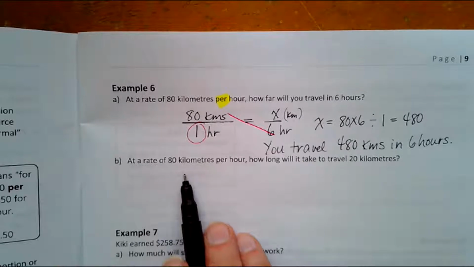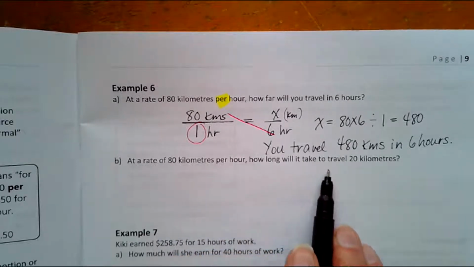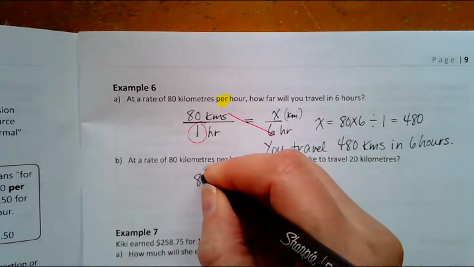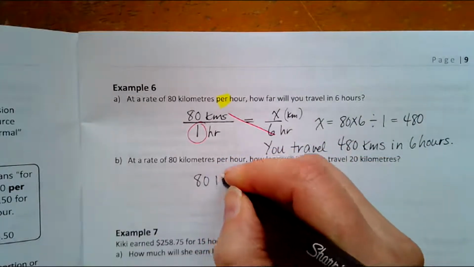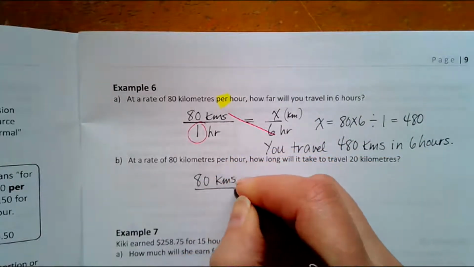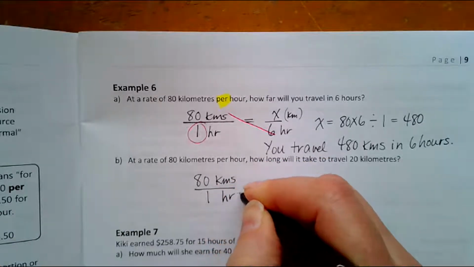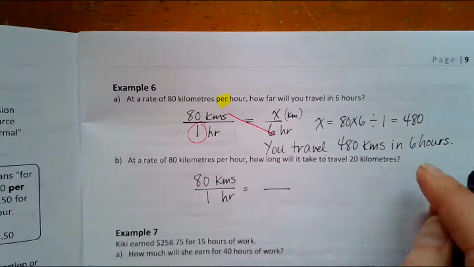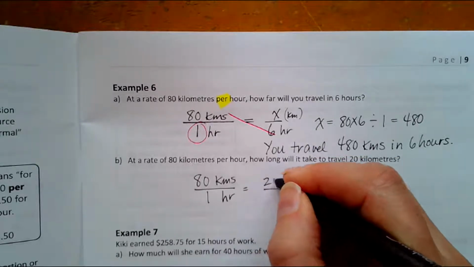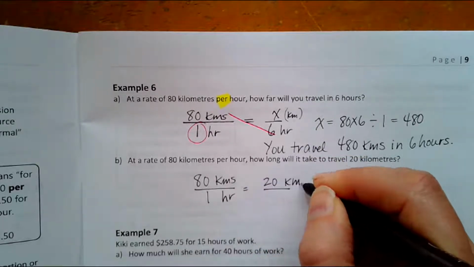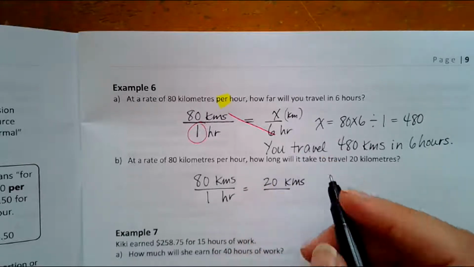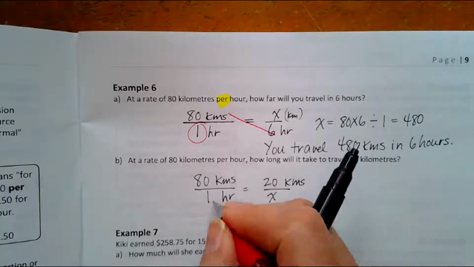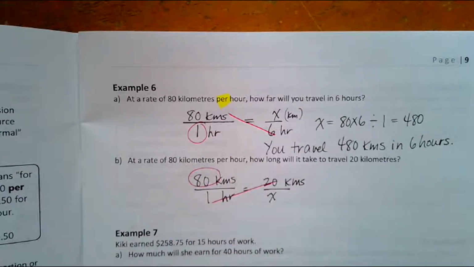At the rate of 80 kilometers per hour, how long will it take to travel 20 kilometers? Okay, so it's still the same rate that we start with, 80 kilometers per 1 hour. All right, how long will it take to travel 20 kilometers? This time they gave me kilometers, so the 20 goes in the numerator, the top of the fraction. My X is on the bottom. So I multiply my diagonal numbers and I divide by the leftover.